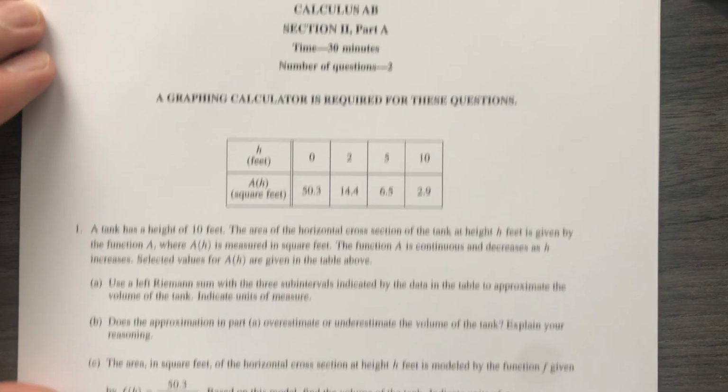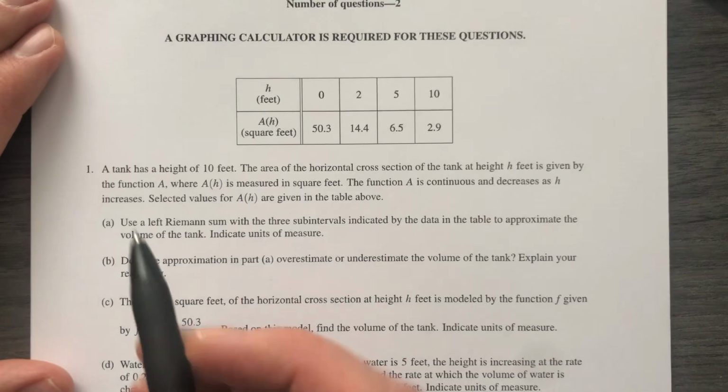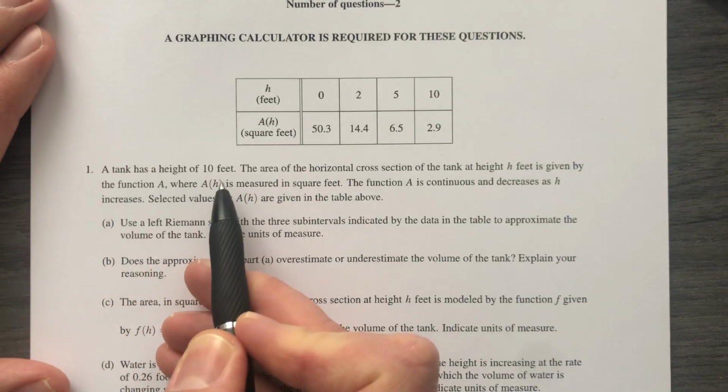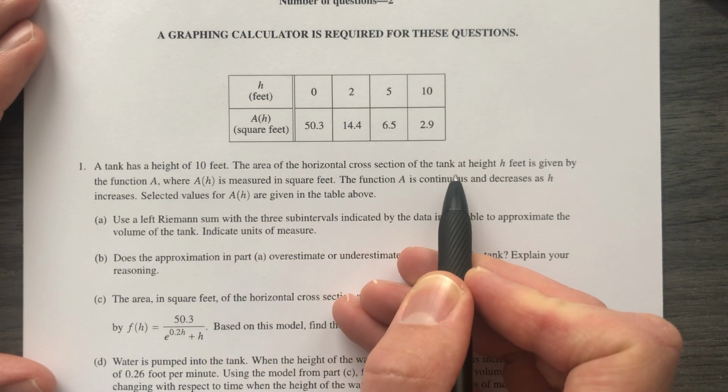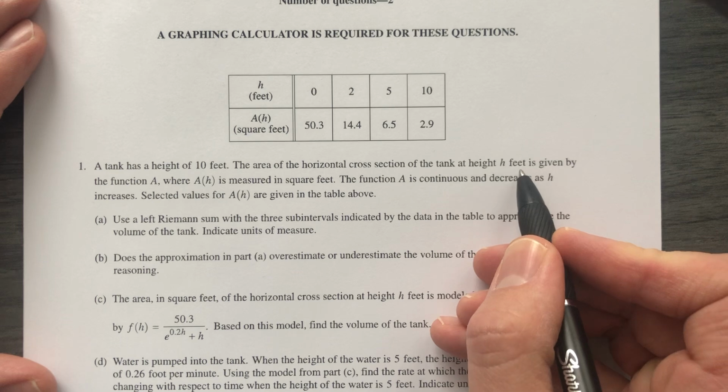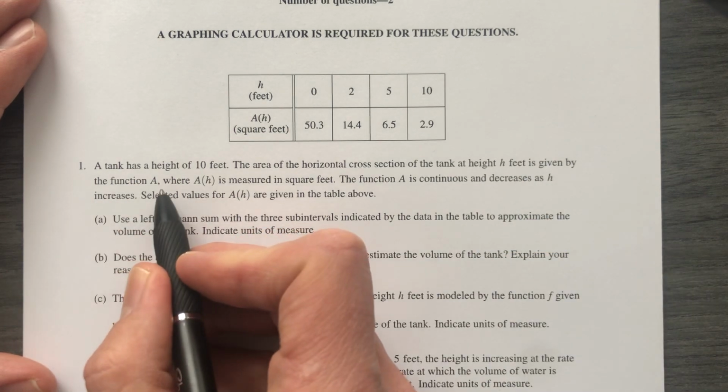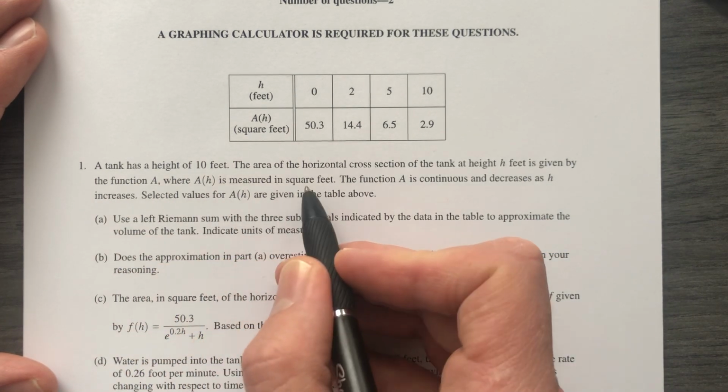2017 AP Calculus AB, number 1, calculator active. Let's read. A tank has a height of 10 feet. The area of the horizontal cross-section of the tank at height h feet is given by the function A, where A of h is measured in square feet.